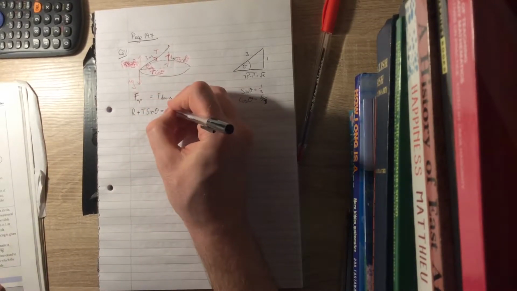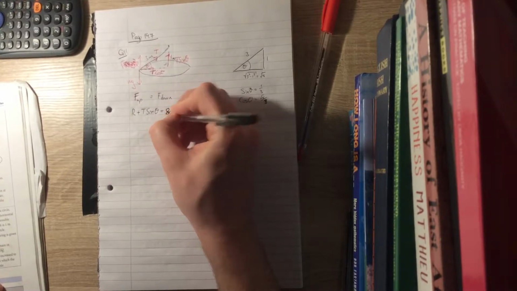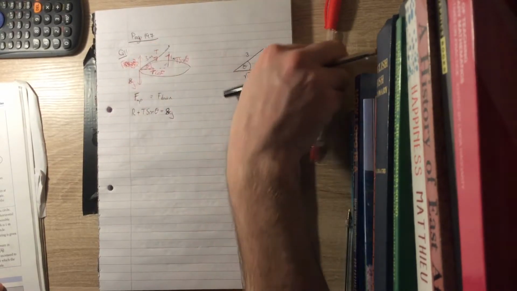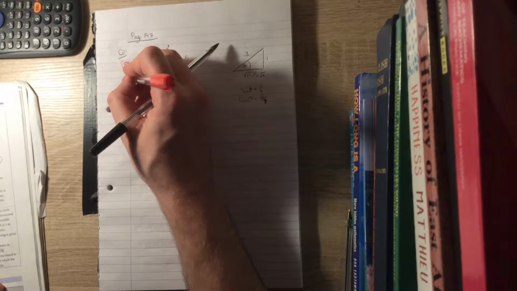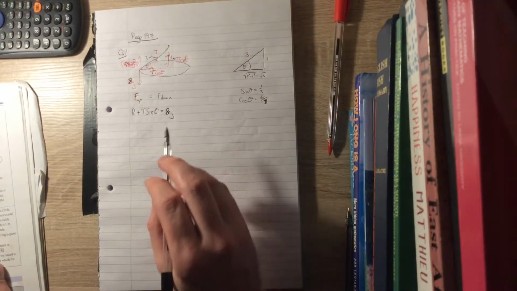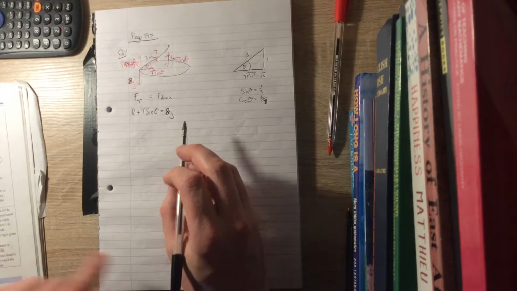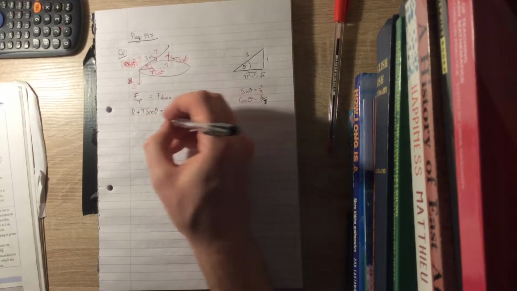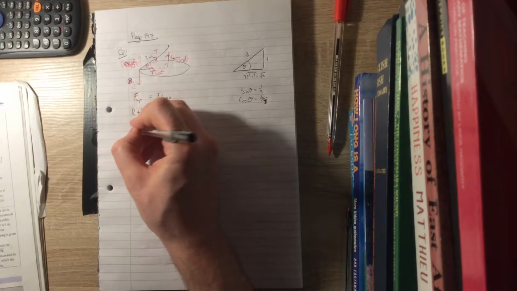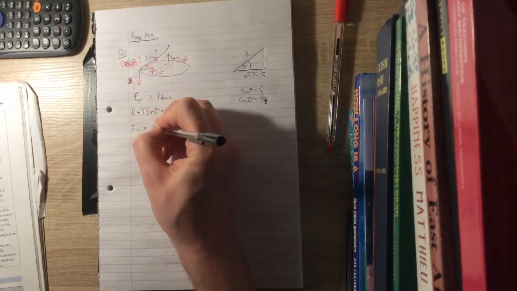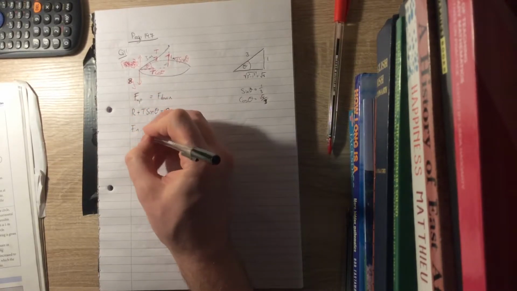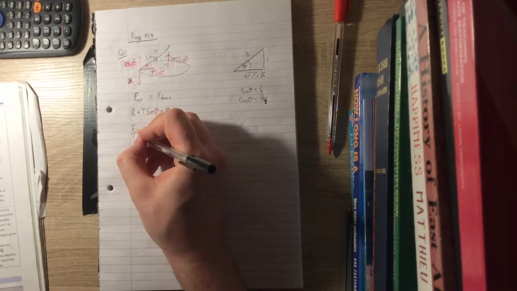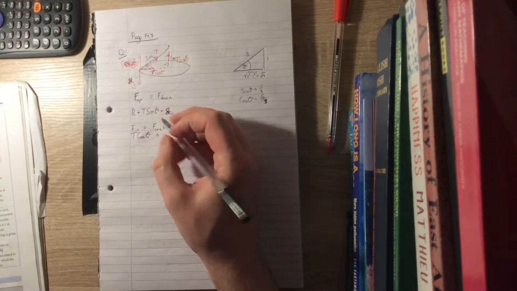And sorry, we're told it's an 8 kilogram particle, so that's 8g. So our inward force then has to be our centripetal force as usual. Our inward force here is just whatever that component of the tension is. T cos theta is the inward component of the tension.